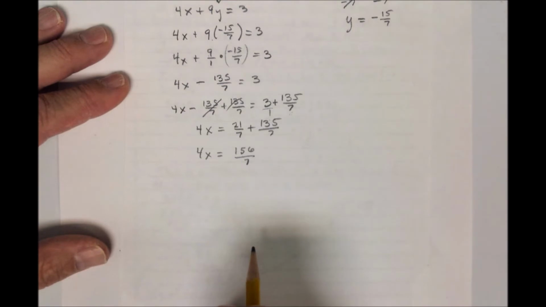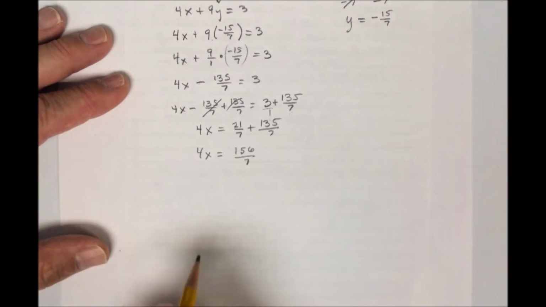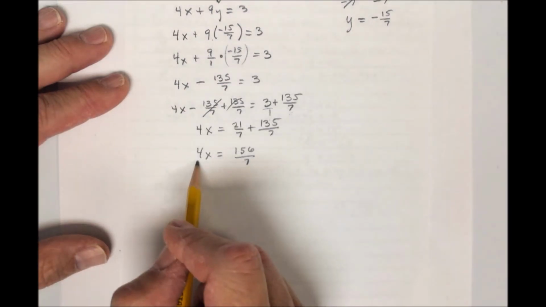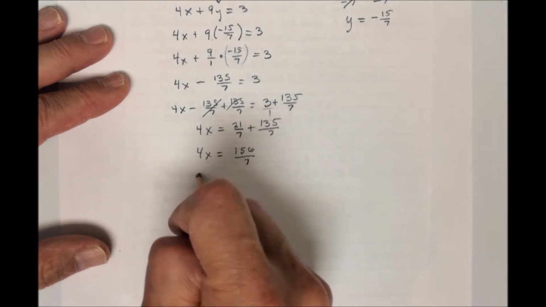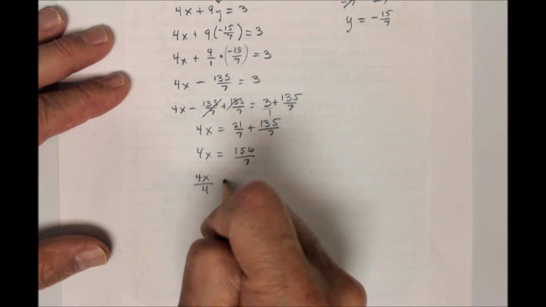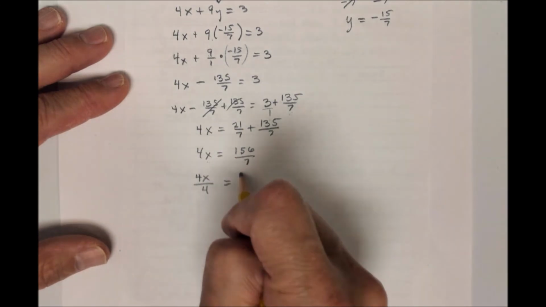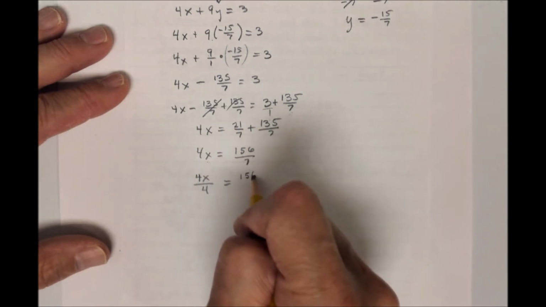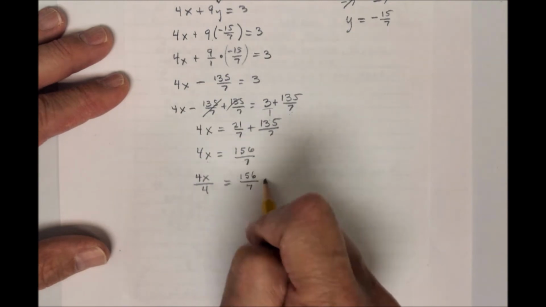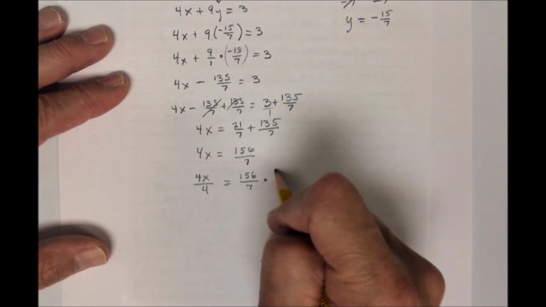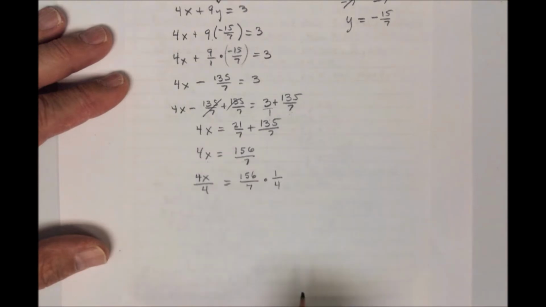Now 7 doesn't divide into it evenly, so I'm going to leave it like this. But now I've got to get rid of the 4 that's times the variable by dividing both sides by 4. So if I divide the left side by 4, and I'm going to divide the right side by 4, now when you divide a fraction by a number, you have to multiply by the reciprocal of the number. So I'm just going to go ahead and change this to times 1/4, because that's the same as dividing by 4.